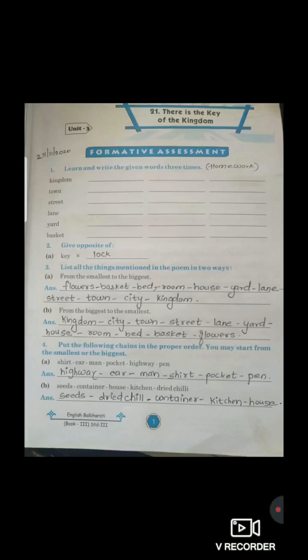So, come to the very first question. As I told you, learn and write the given words 3 times. There are some new words that you have to write down 3 times. Okay. So let's see which are those words. The very first word is kingdom. So students, you have to write down the word kingdom 3 times. Second one, it's town. The word town, you have to write down 3 times. Next, it's street. Street also you have to write 3 times. Then afterward, lane. That also you have to write down 3 times.